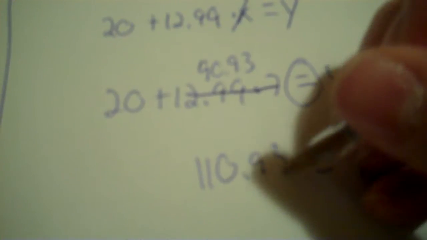So you times, it'd be 90.93. Times always comes before plus, then you add 20. 20 plus 90.93 is 110.93. Okay, so you have solved the problem. And you can go put that up there with the 7. Okay, next problem.